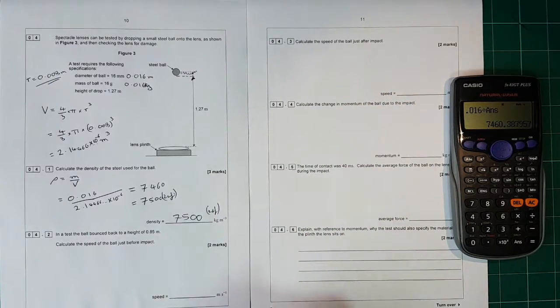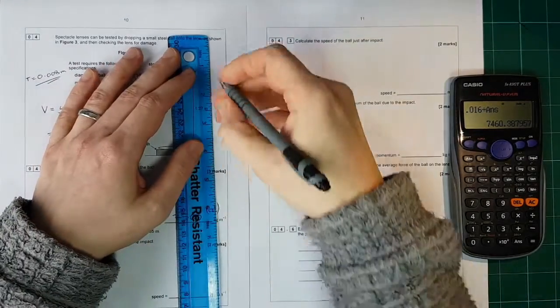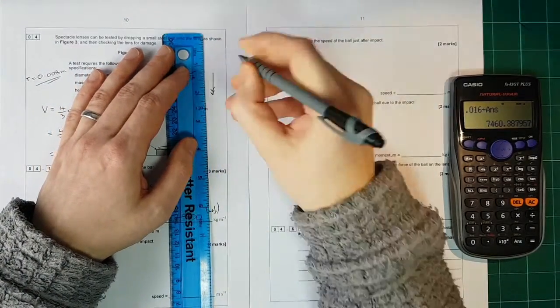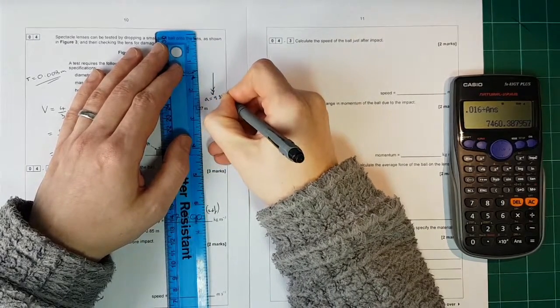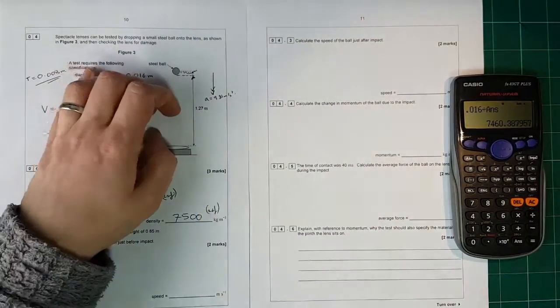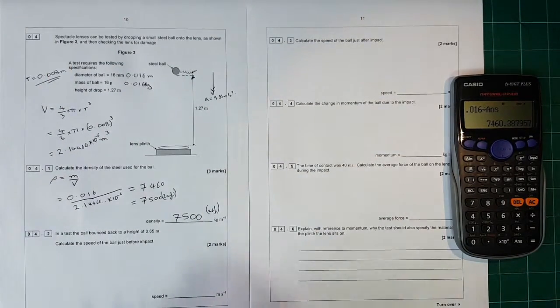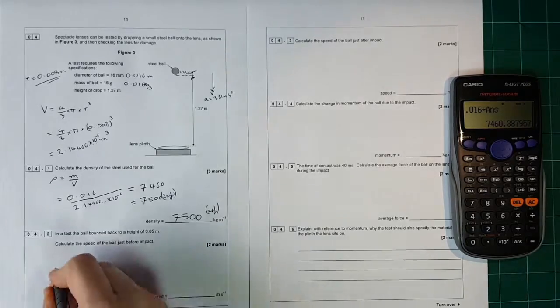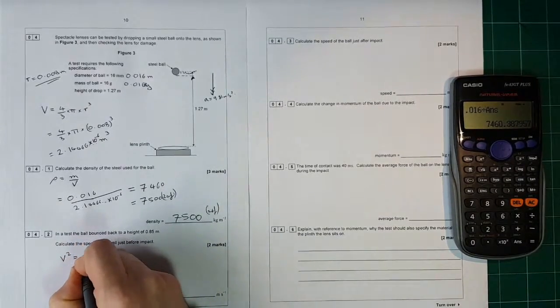Right, so we can use SUVAT because there's a constant acceleration. So let's mark that onto our diagram. We know what the acceleration is. The acceleration is equal to 9.81 meters per second squared. Draw it on the diagram. It's always useful to draw things onto the diagram. Right, we need an equation. So you look through your SUVAT equations, and the one that's most useful is v squared is equal to u squared plus 2as.